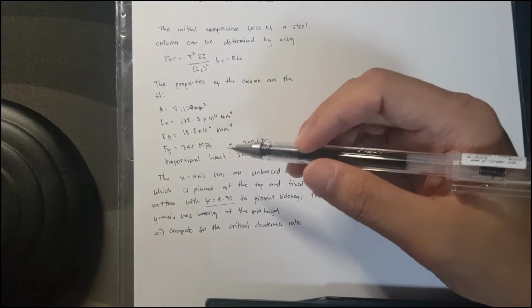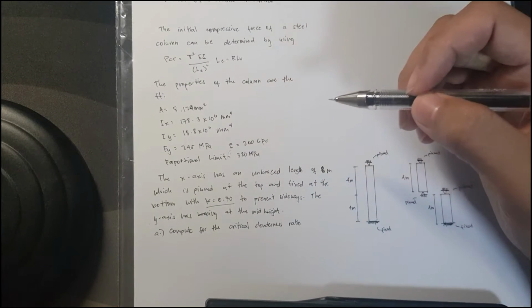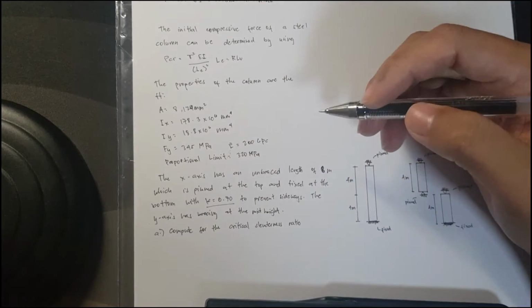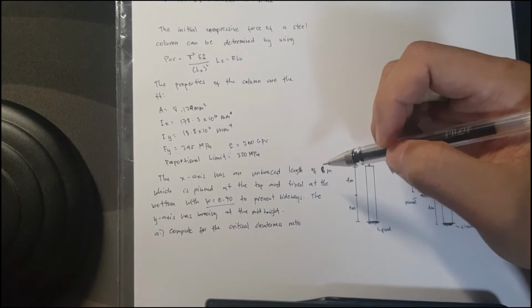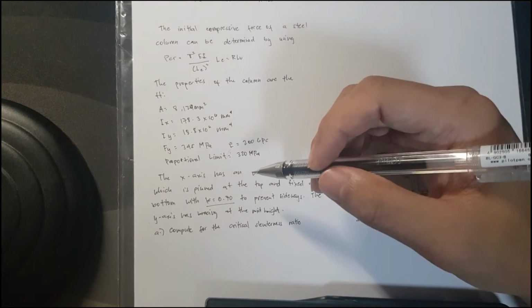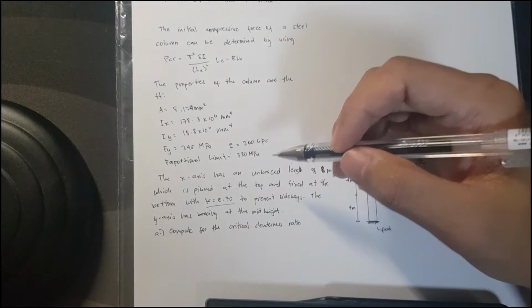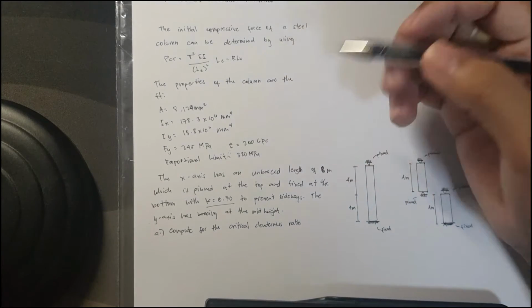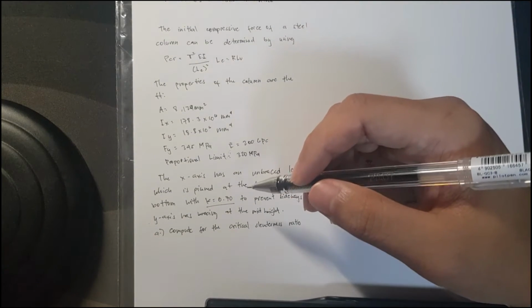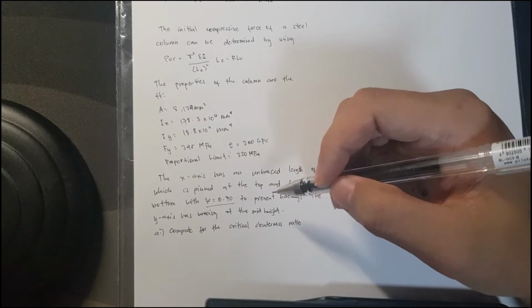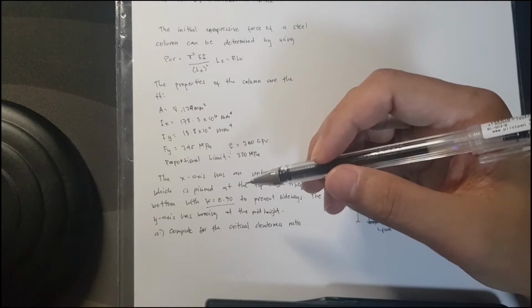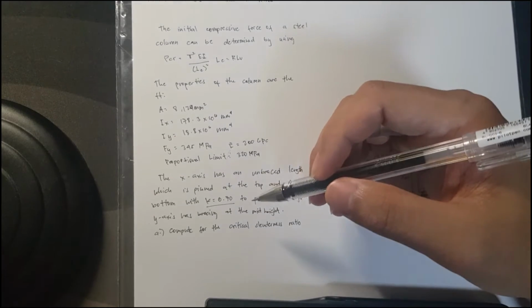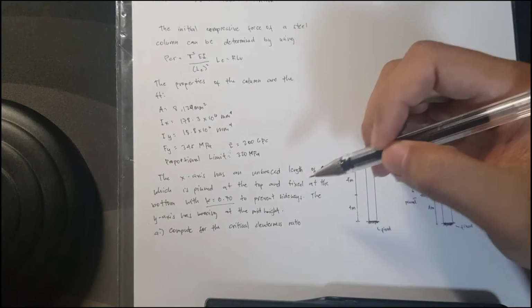So the problem is the x-axis has an unbraced length of 8 meters, which is pinned at the top and fixed at the bottom, with K equals 0.70 to prevent sideways. The y-axis has bracing at the mid height. So first, compute for the critical slenderness ratio.